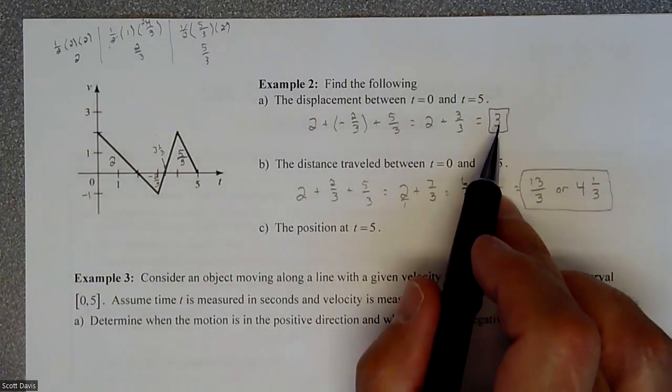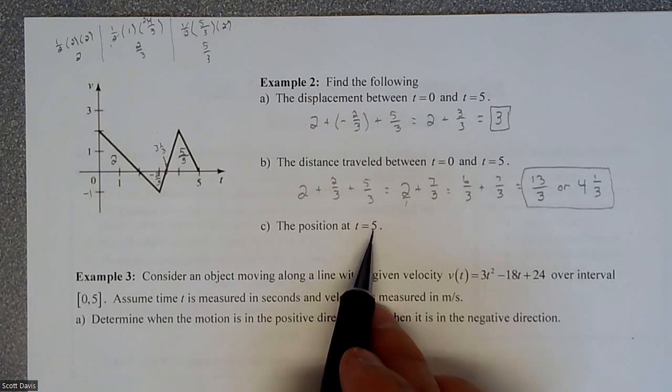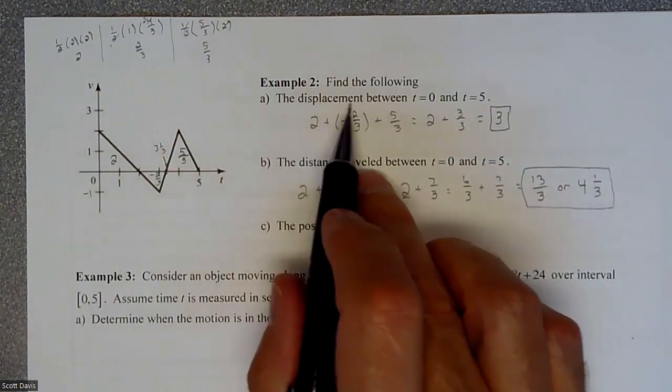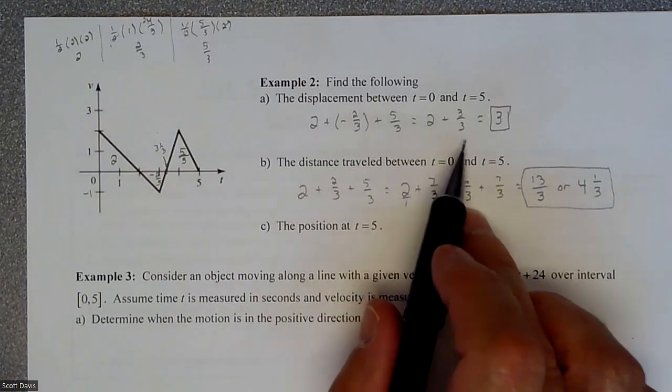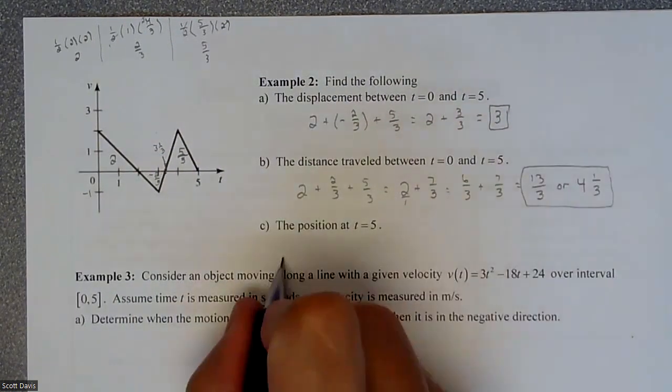But that's not what this question is asking. What's the position at time equals 5? Well, our displacement was we did go right, we did go left, and we did go right, because of the positives and negatives. Where are we?